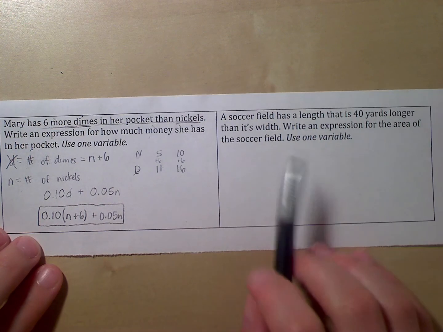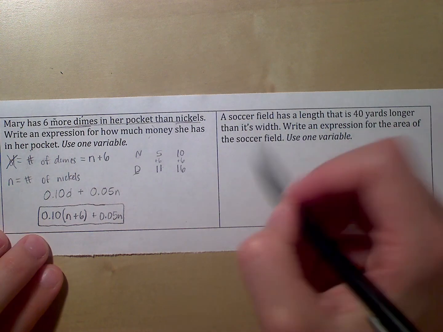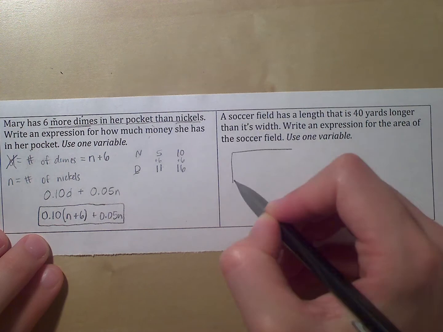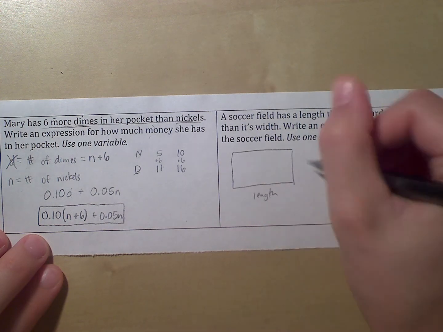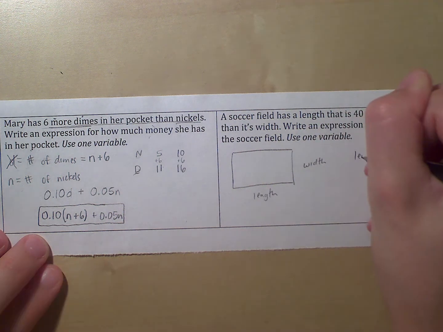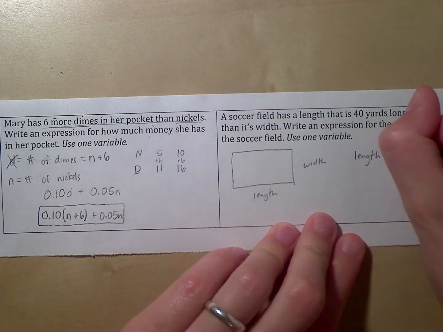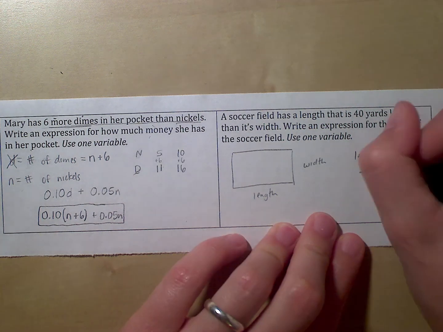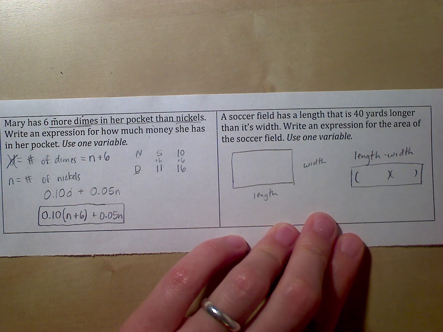Let's do one more. A soccer field has a length that is 40 yards longer than its width. Write an expression for the area of the soccer field. So here's my soccer field. I have a length and a width, and I want the area, so my answer is going to be length times width. So I'm going to multiply whatever the length is times whatever the width is, and that is going to be my answer. So I just need to fill that in right now.